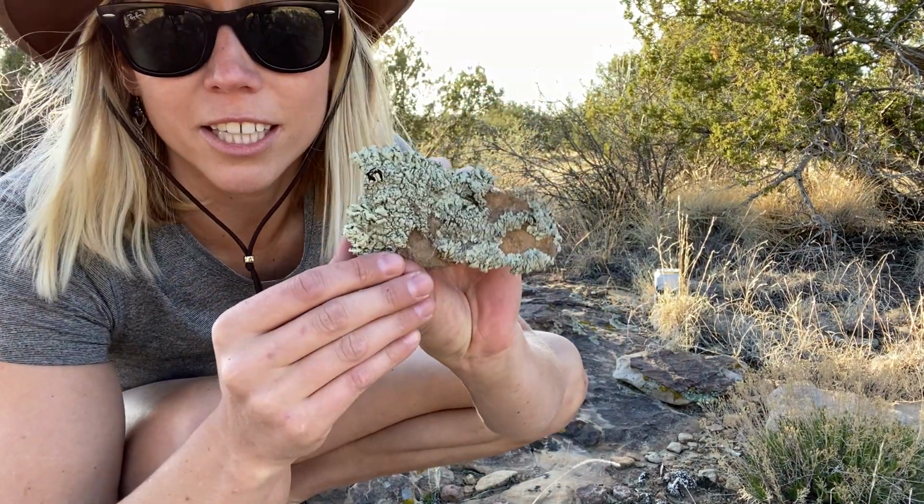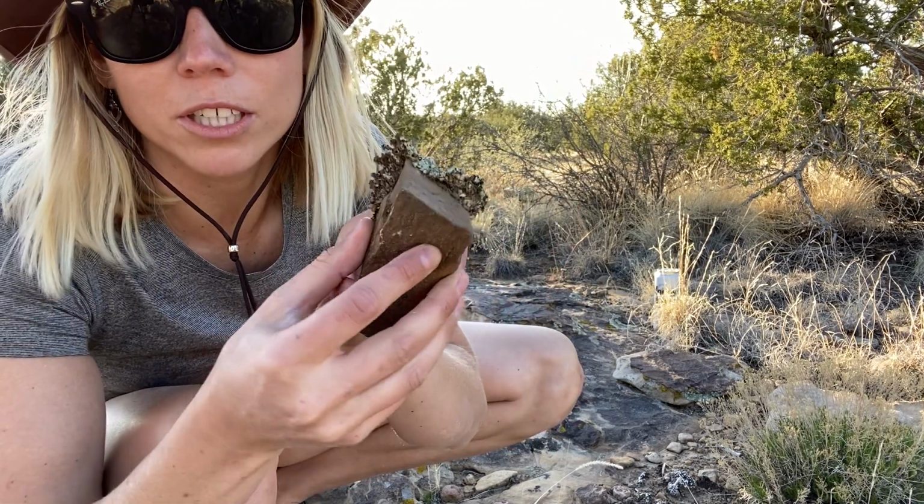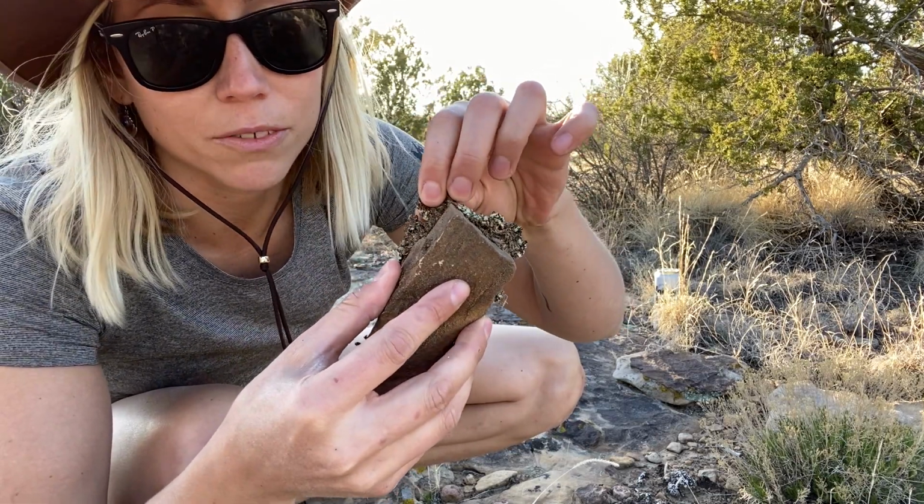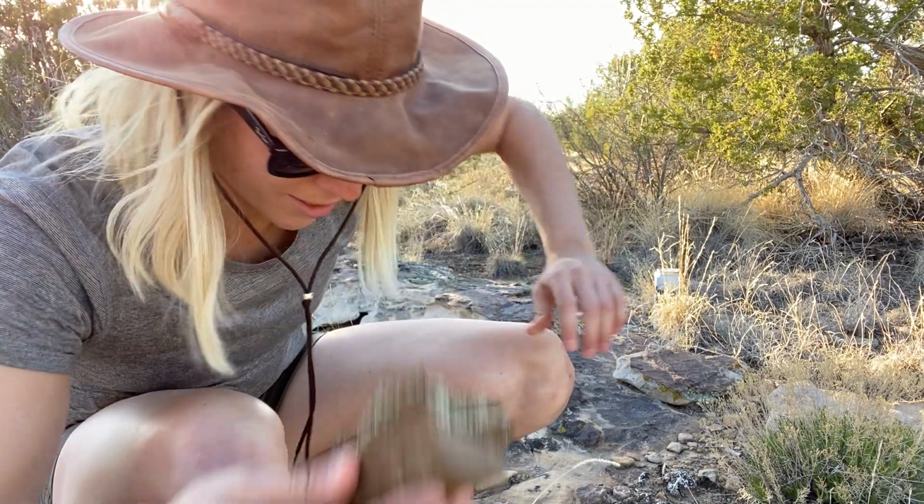So you can see it kind of looks like a crust from the top, but if I turn the rock over, you can see how you could separate that from the surface. It has a lower cortex.